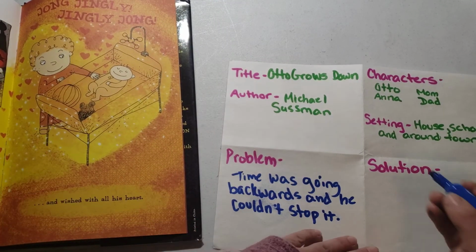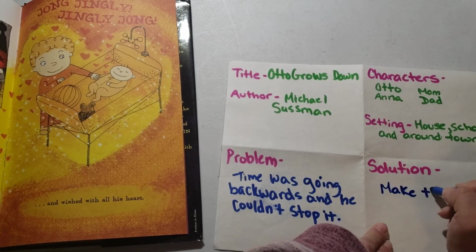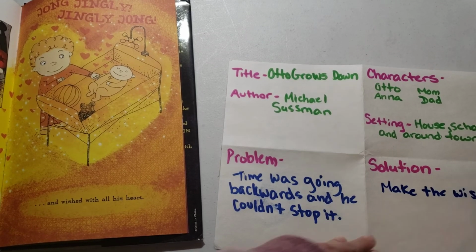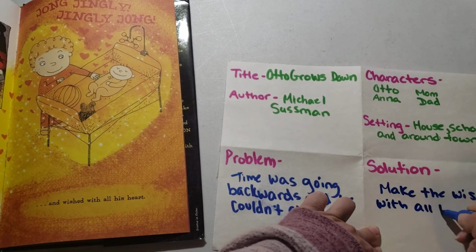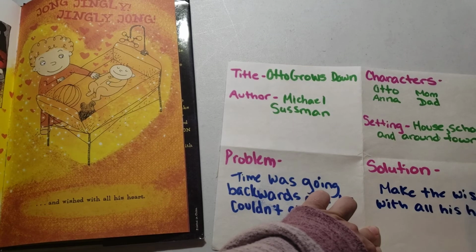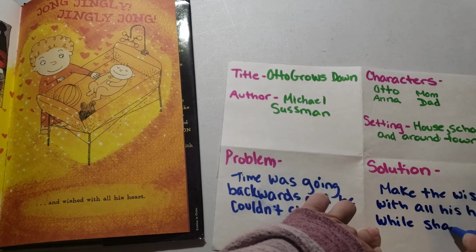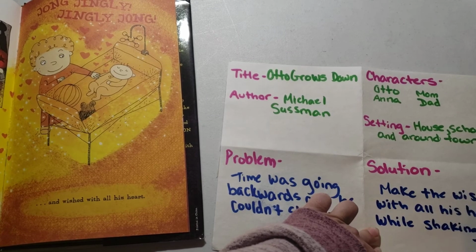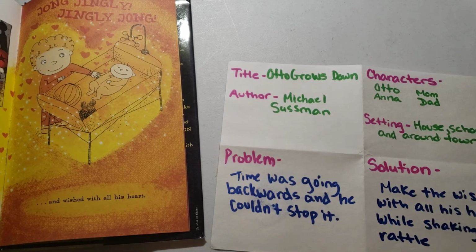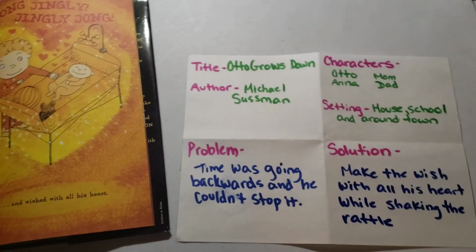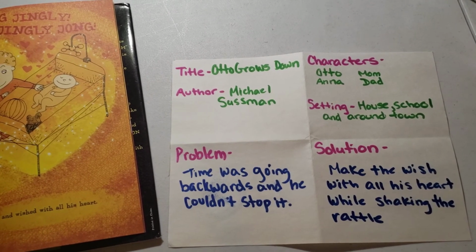So the solution was to make the wish with all his heart while shaking the rattle. So we had a problem, and the problem was fixed. Problem and solution.